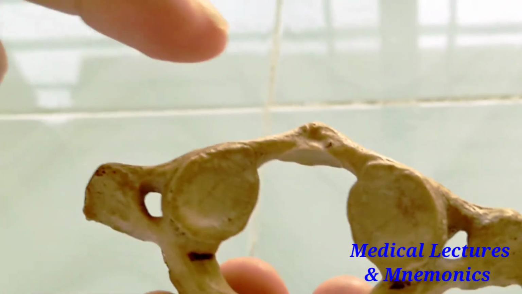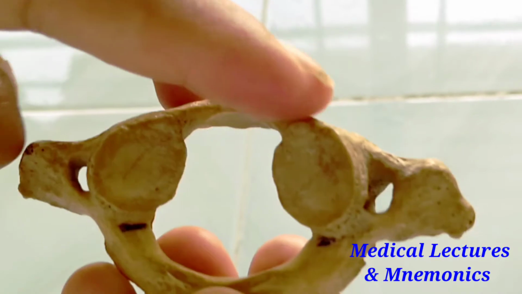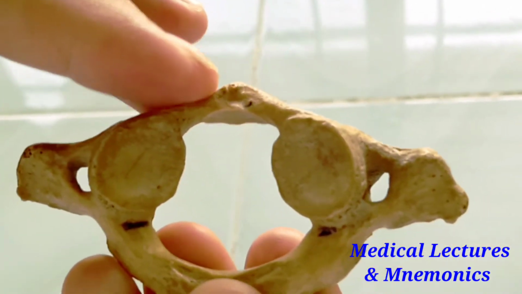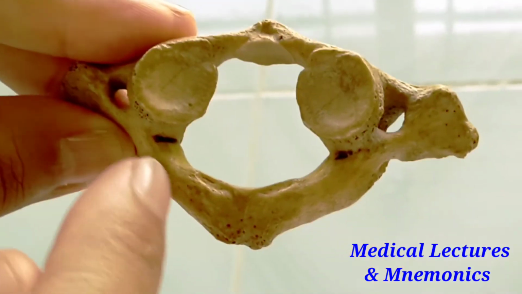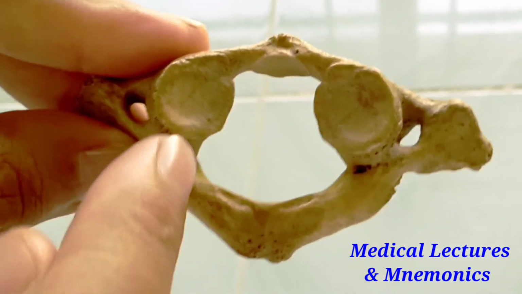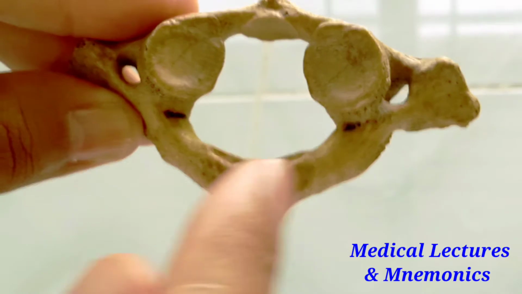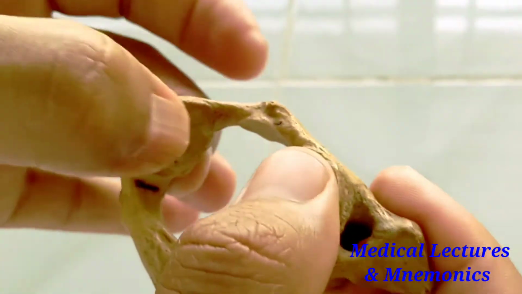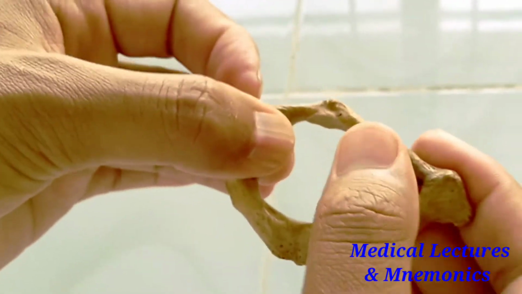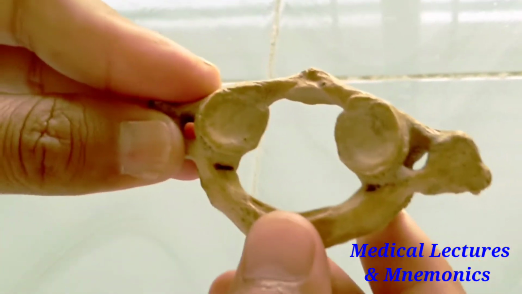Here you can see the atlas vertebrae have two arches. One is the anterior arch. This is the anterior arch. The anterior arch is short and less curved. And here you can see this is called the posterior arch of the atlas vertebrae. It is long and it is curved. And these are called lateral masses of the atlas vertebrae.